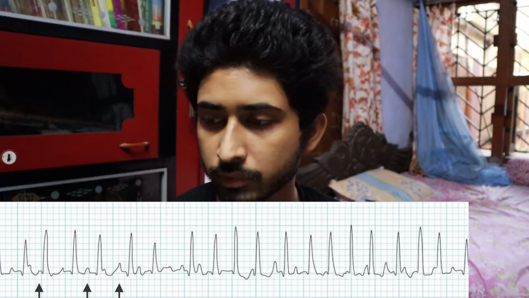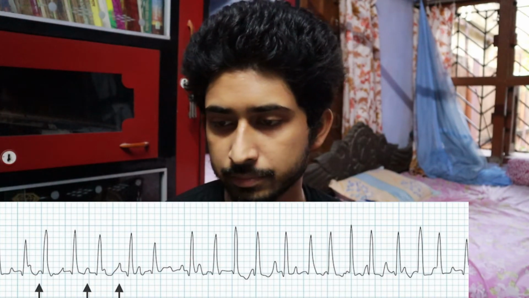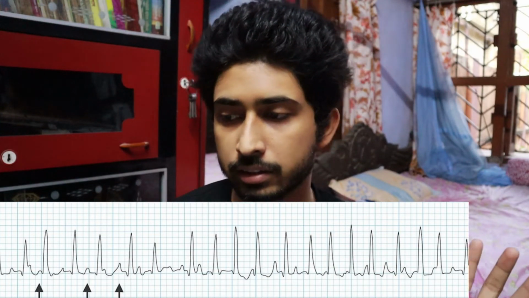It is a MAT, multifocal atrial tachycardia, on your screen. You can see the narrow complex tachycardia with different P morphologies. This is a classical finding in multifocal atrial tachycardia. Let's move on to the next one.